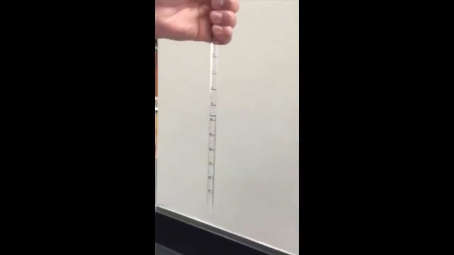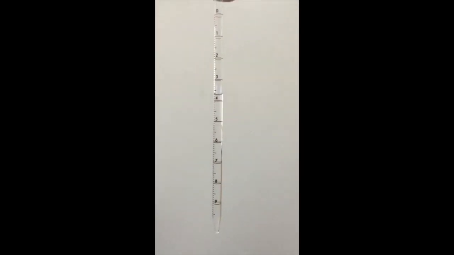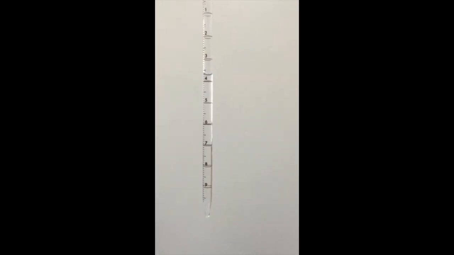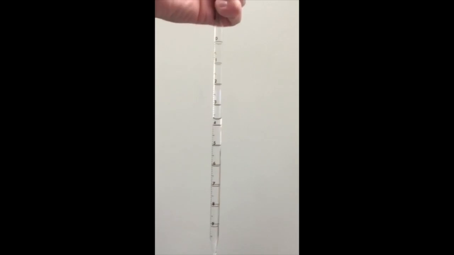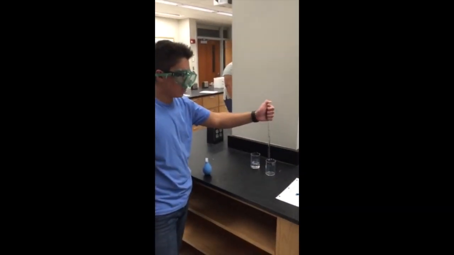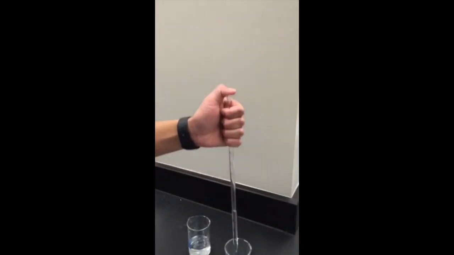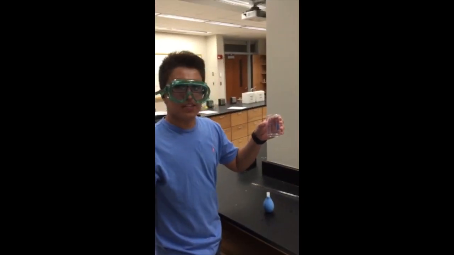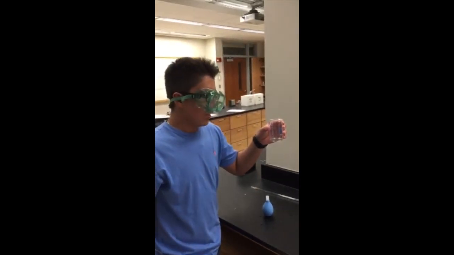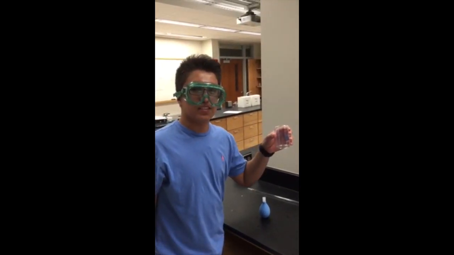Right now, I have about 3.79. I'll release the top of the pipette into an empty flask to find our final volume. And here we have about 5.95. And now, after subtracting the final volume minus the initial volume, I get 2.16 as my amount delivered.